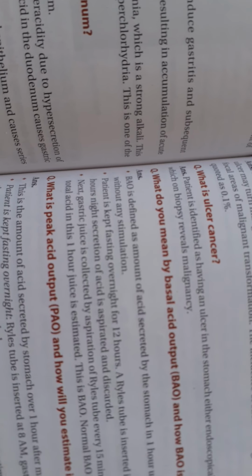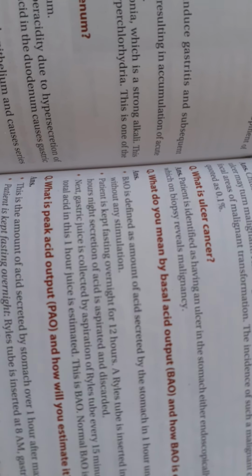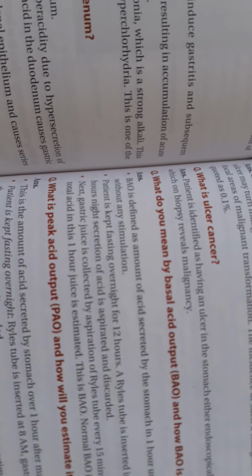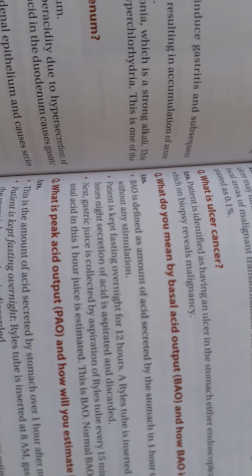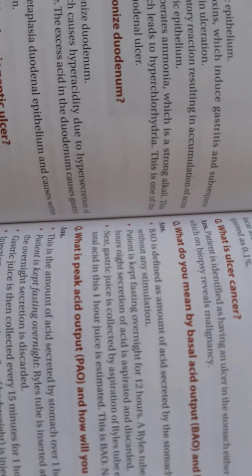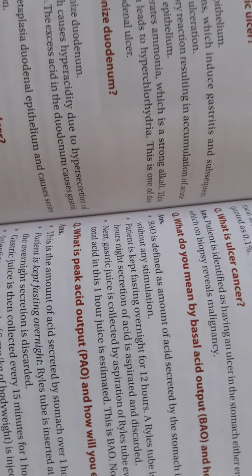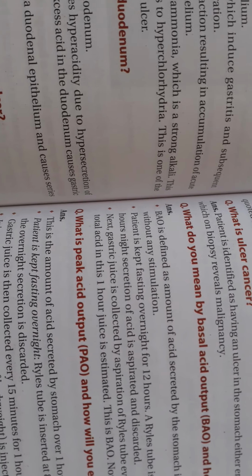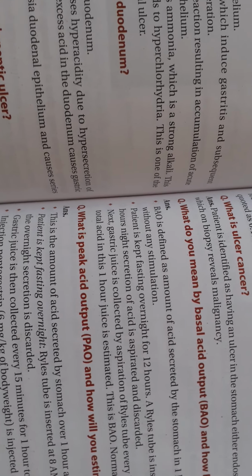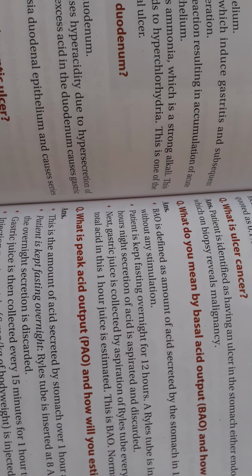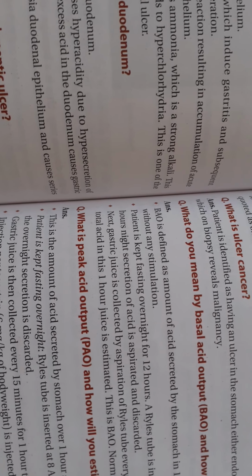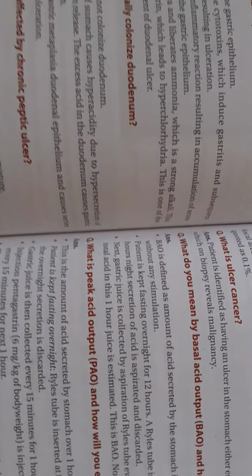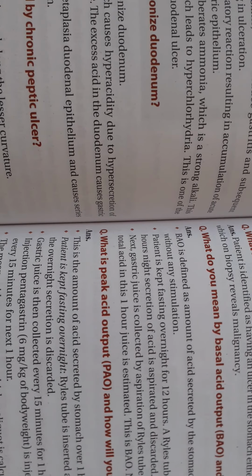The patient is kept fasting overnight, with the tube inserted at 8 a.m. Gastric juice is aspirated and the overnight secretion is discarded. Gastric juice is then collected every 15 minutes for 1 hour to estimate BAO. Injection pentagastrin 6 mg per kg body weight is given, and gastric juice is collected every 15 minutes for the next 1 hour.